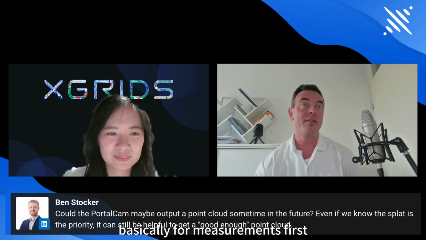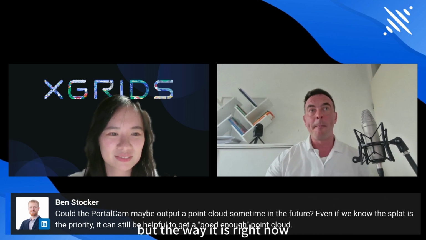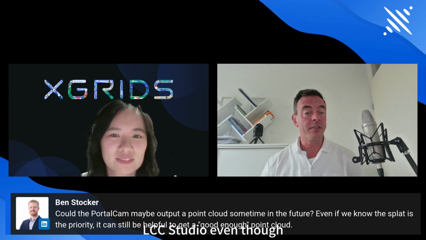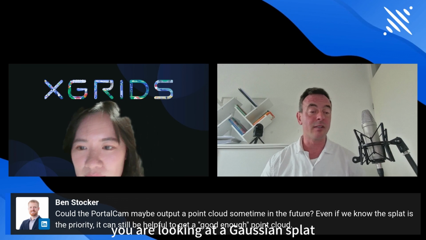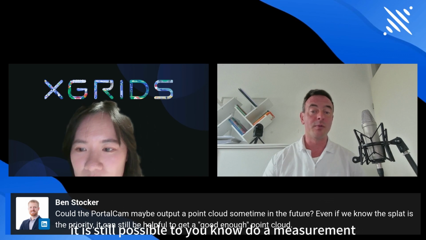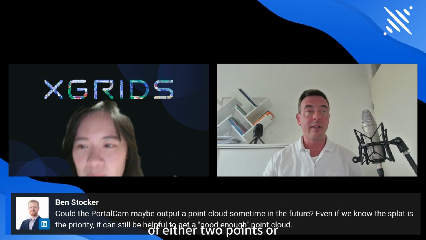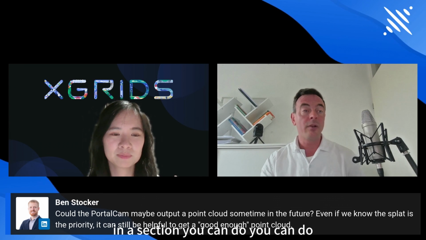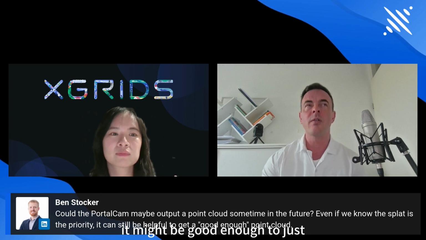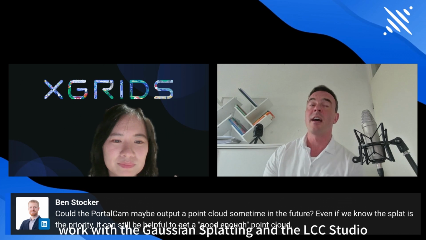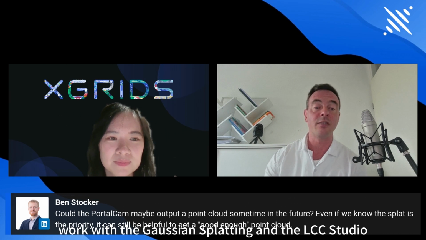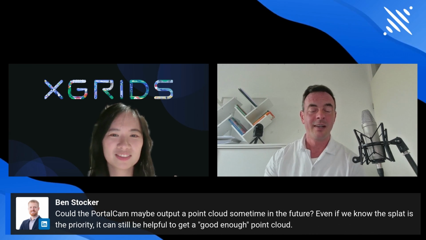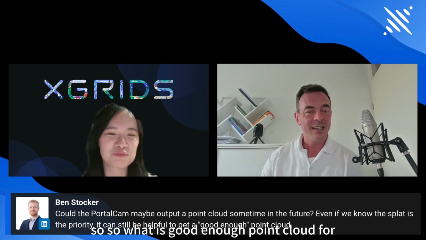Well, basically for measurements first. But the way it is right now, you can do measurements inside the LCC Studio, even though you are looking at a Gaussian splat. It is still possible to do a measurement of either 2 points or in a section. It might be good enough to just work with the Gaussian splat and the LCC Studio. If it comes to good enough, that might be just enough. So what is a good enough point cloud for?